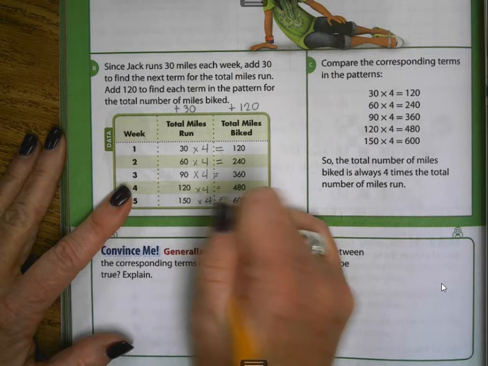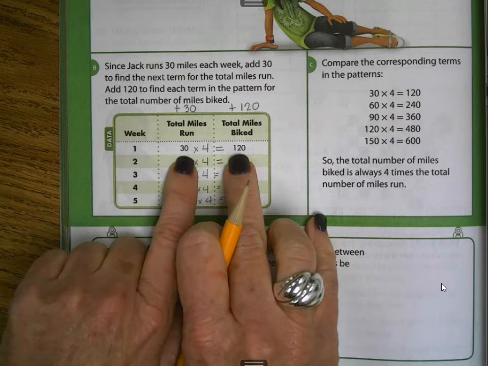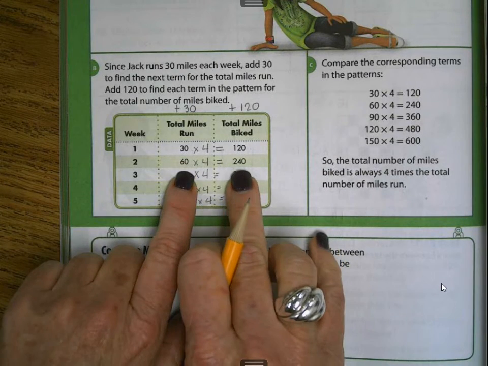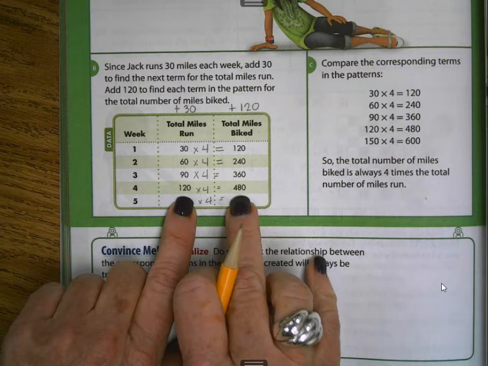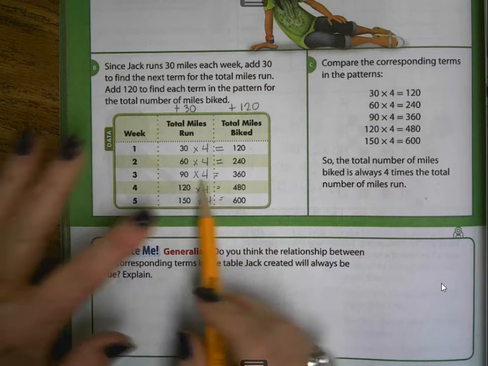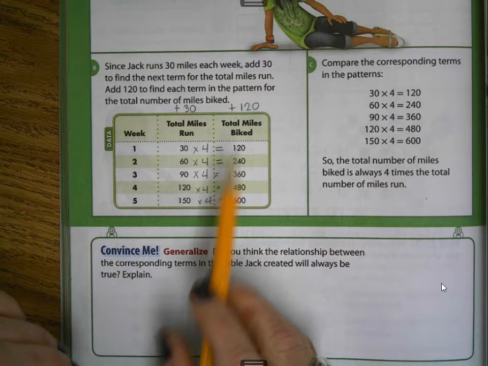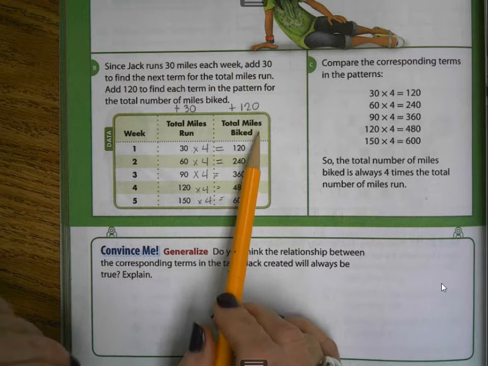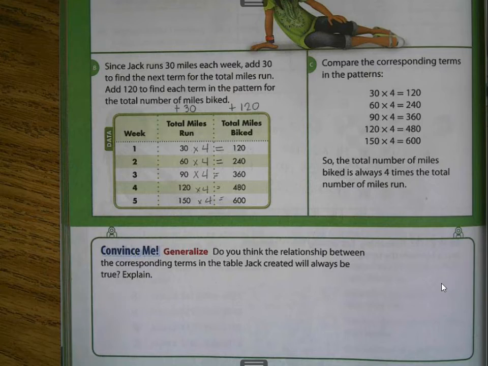Okay, so what's happening here? The relationship between the corresponding terms, 3120, 6240, 9360, 120, 480, and 150, 600, the relationship between those corresponding terms is that the total number of miles biked is always 4 times the miles run. Okay?